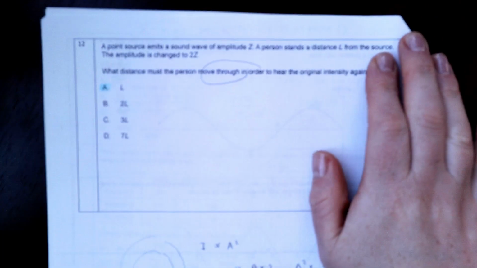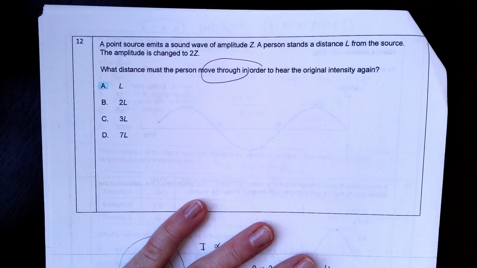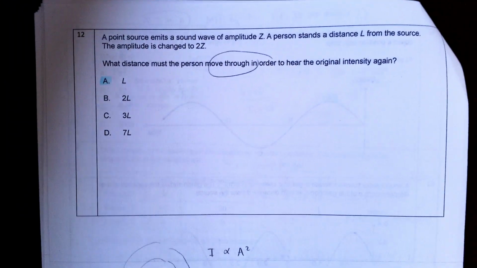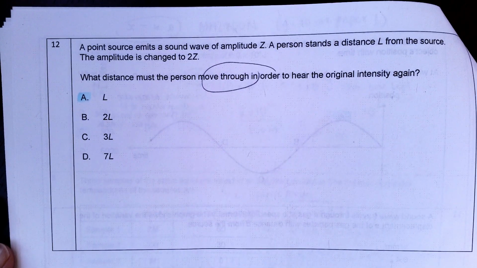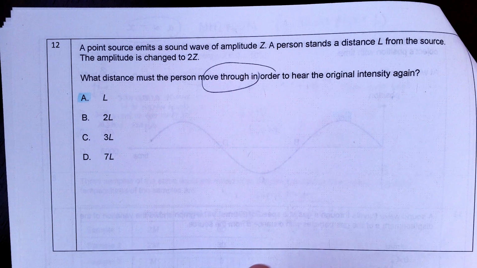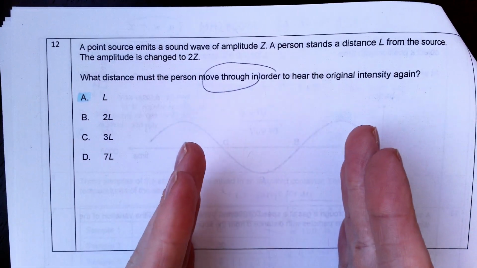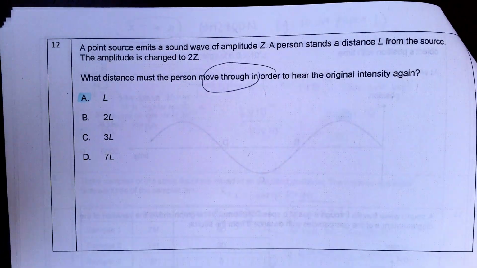Question 12, I think, was one of the trickier questions on the paper. A point source emits a sound wave of amplitude z. A person stands a distance L from the source. The amplitude is changed to 2z, so the amplitude doubles. What distance must the person move through? So that means I'm already at a position. How much further do I have to go in order to hear the original intensity again?